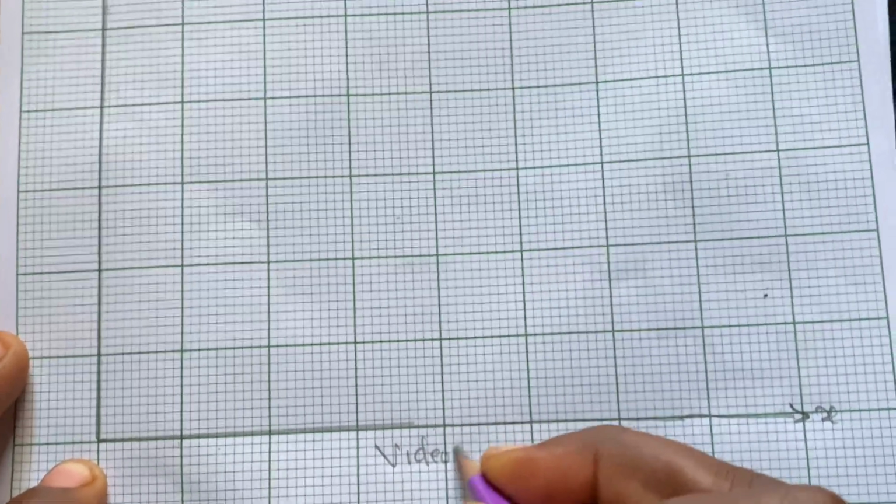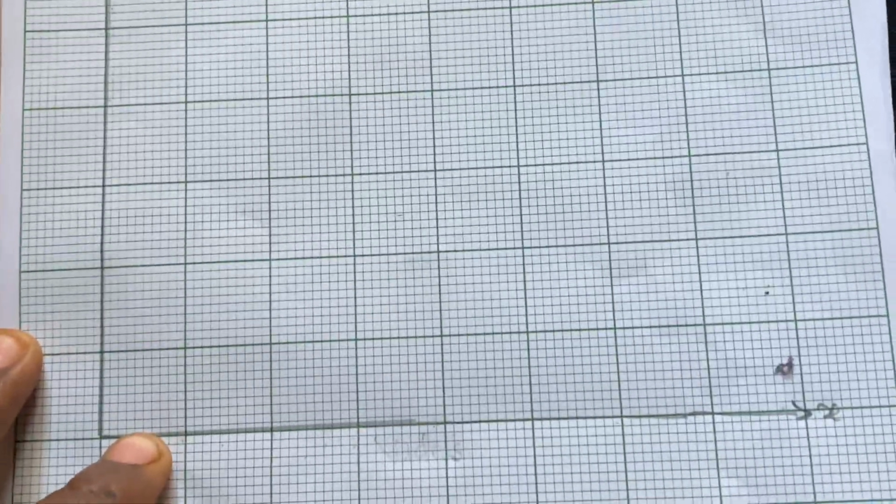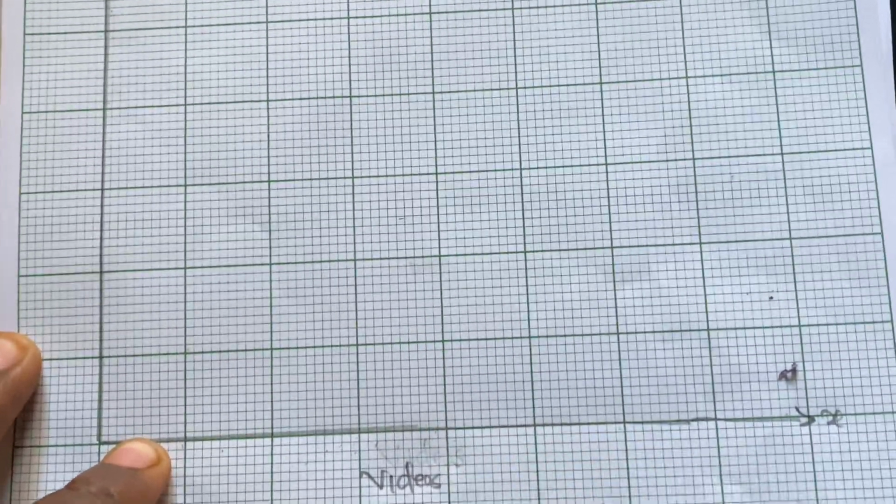So on the X-axis, we are going to have the number of videos produced.